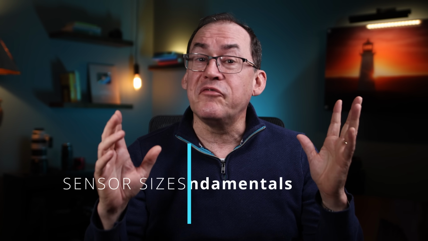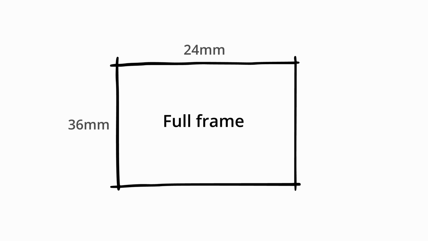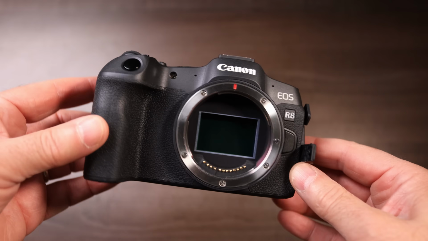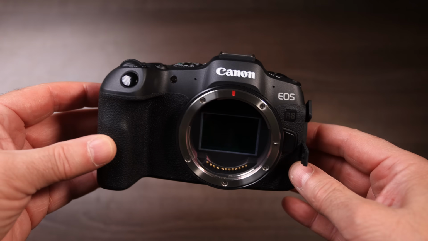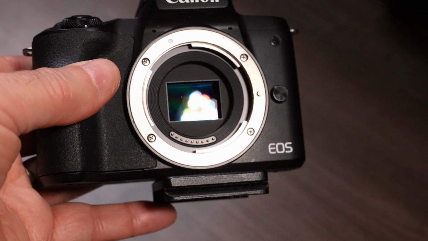Okay, let's start off with a physical description of what's going on here. Camera sensors come in various sizes, with the ones close to the size of 35mm film called full frame at 36 by 24mm, like in my Canon R5 or R8. 24 by 16mm is called crop or APS-C, like on my Canon M50 or 7D Mark II, a bit smaller on other brands, and micro four thirds at 17 by 13mm, like in Olympus and Panasonic cameras.